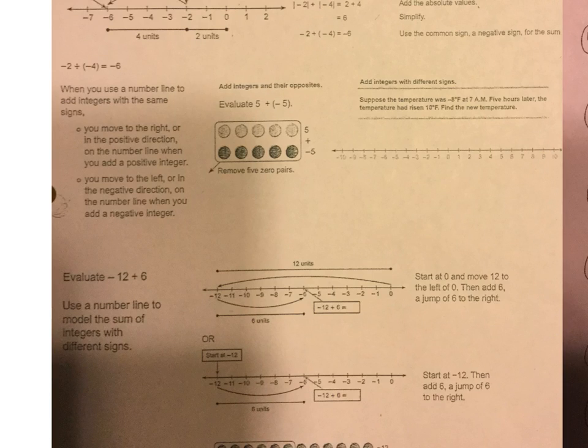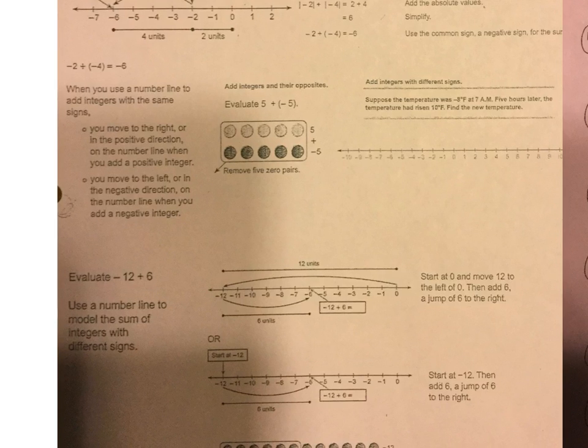Okay guys, today we're going to do 2.1 adding integers, and we have a couple of rules we need to go over, and the first one is same sign sum. So just like a regular problem that you've done in elementary school, 3 plus 5. 3 is positive, 5 is positive, 3 plus 5 is 8. So if the numbers have the same sign, you add them.